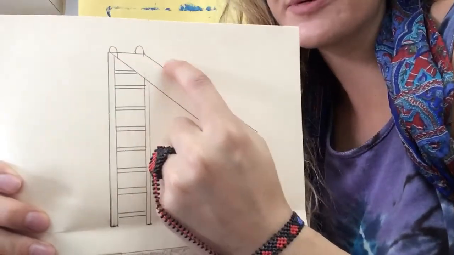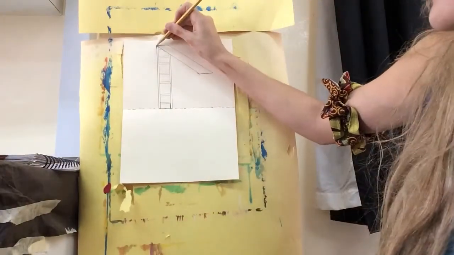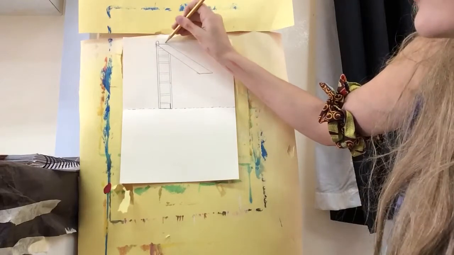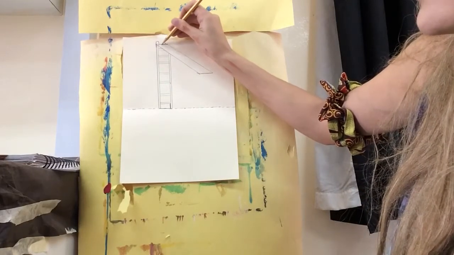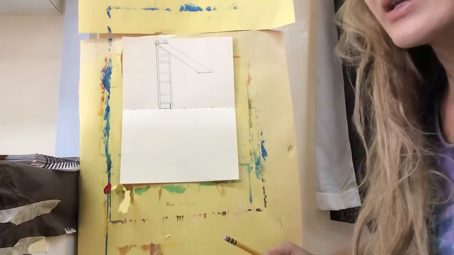arching. You see it here. Swoop, swoop, two little upside down U's. So I'm going to come from here and I'm going to go U, upside down U. And then from here, on the end of this straight line, I'm going to do an upside down U. Like that. Now I have a diving board.